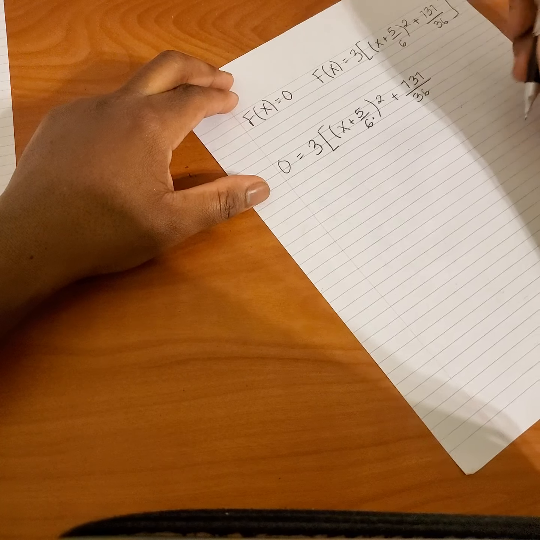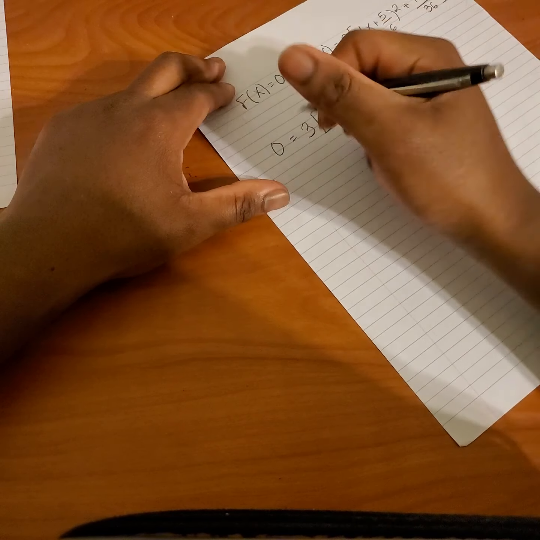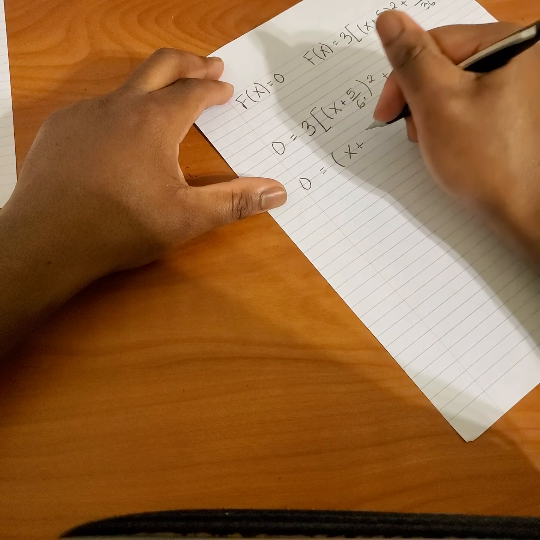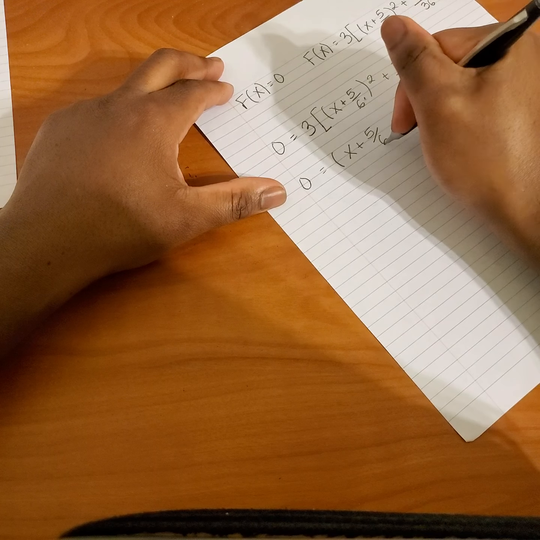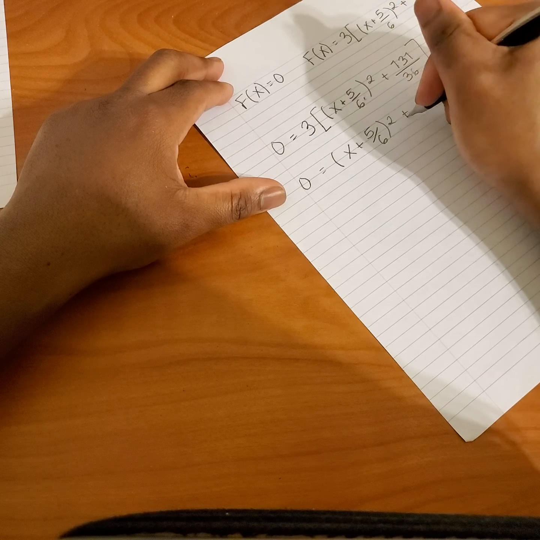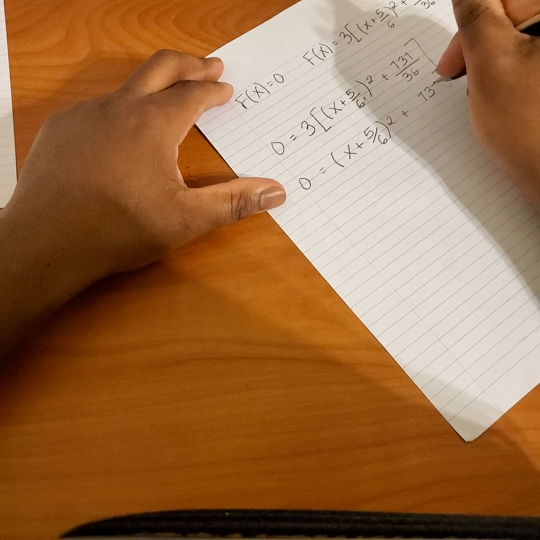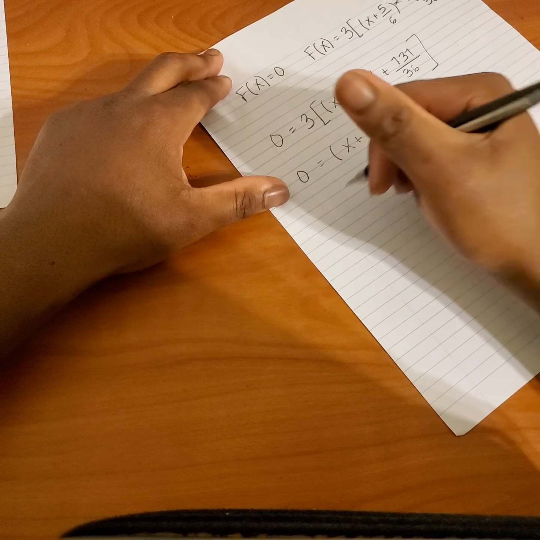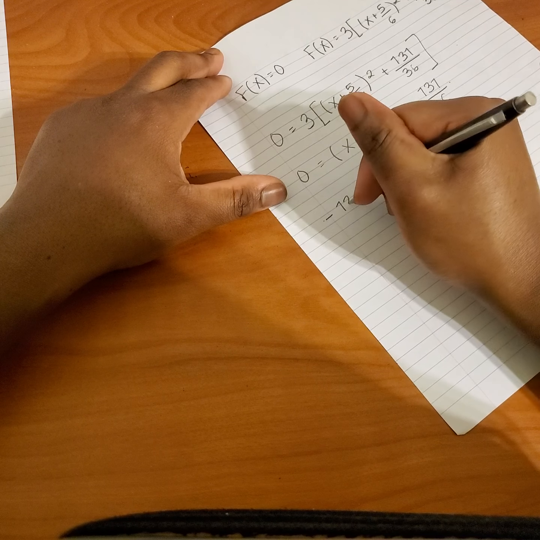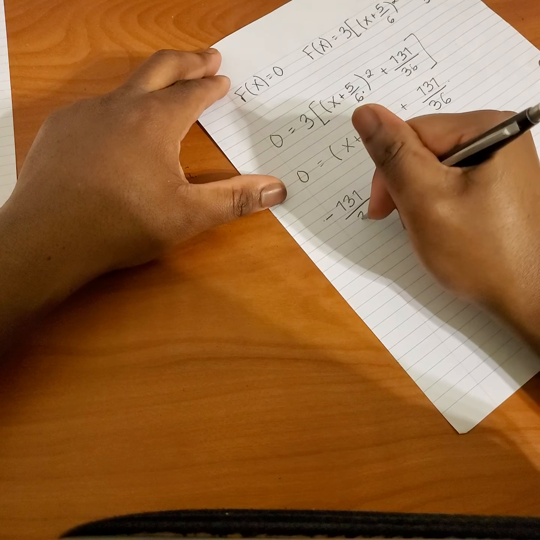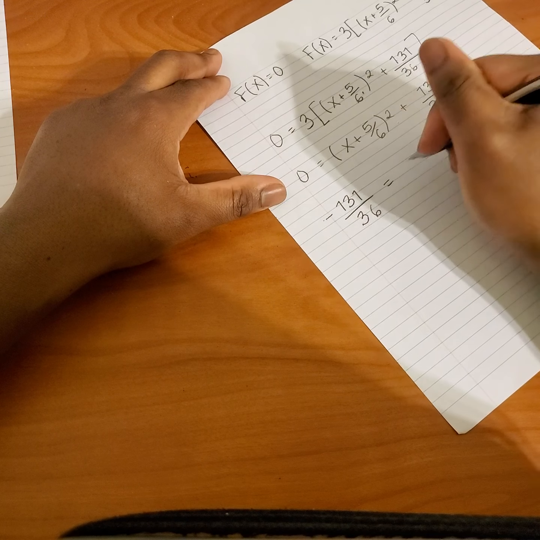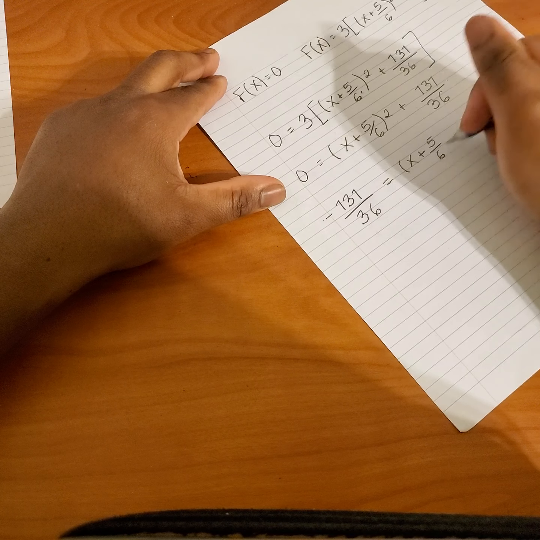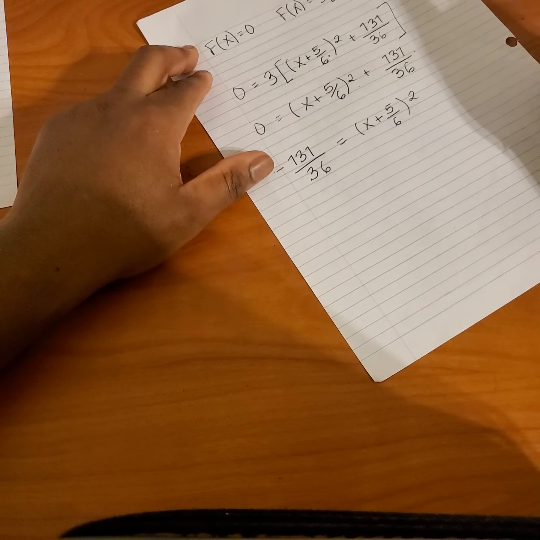Divide out the 3. 0 over 3 is 0. So 0 is equal to x plus 5 over 6 squared, plus 131 over 36. Subtract over the 131 over 36. Negative 131 over 36 is equal to x plus 5 over 6 squared. Take the square root.